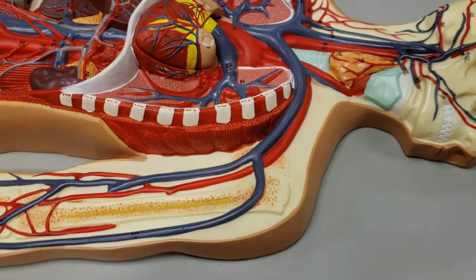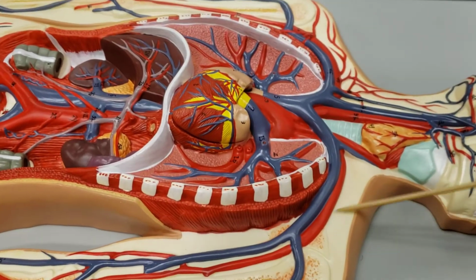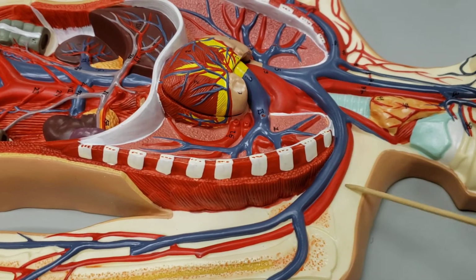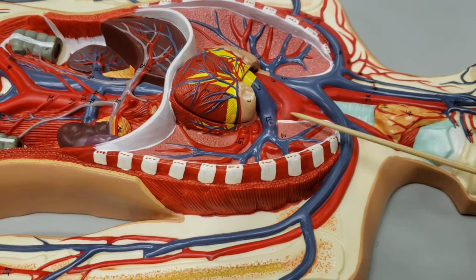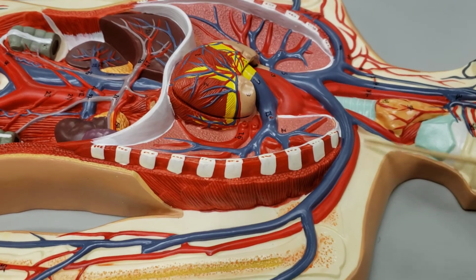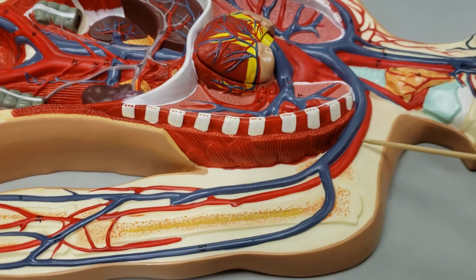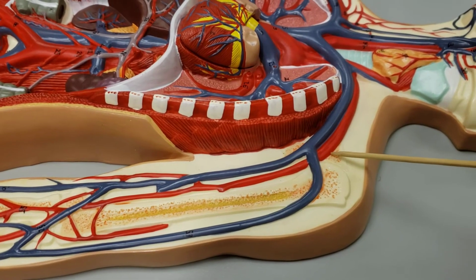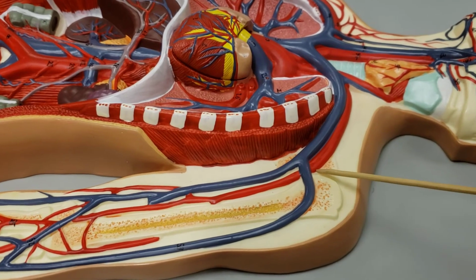So your arms, we always start here with your subclavian. Your subclavian artery here branched off from your aortic arch or your brachiocephalic trunk and went to your upper limbs. So you have a left and a right one. All of these are left and right depending upon what side of the body we are talking about.